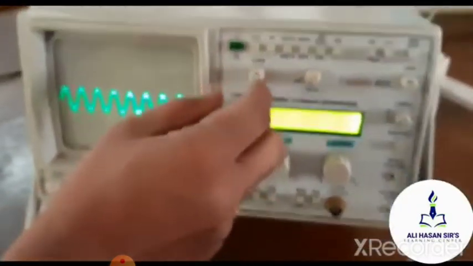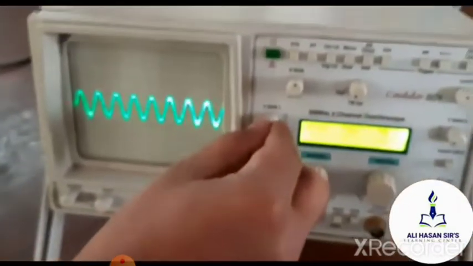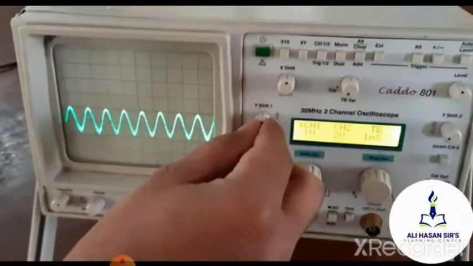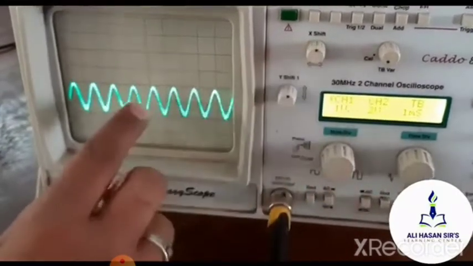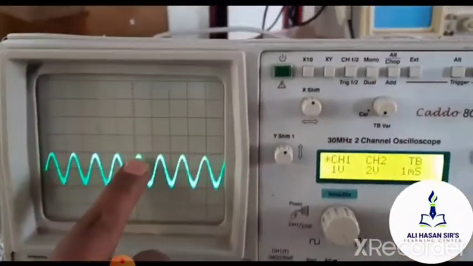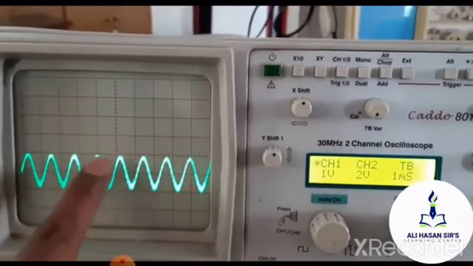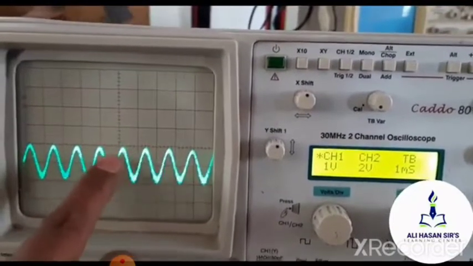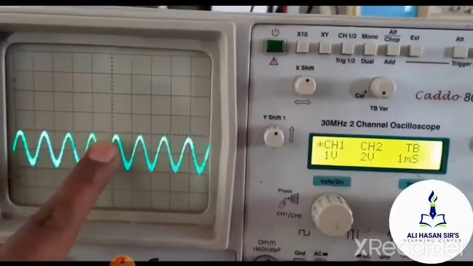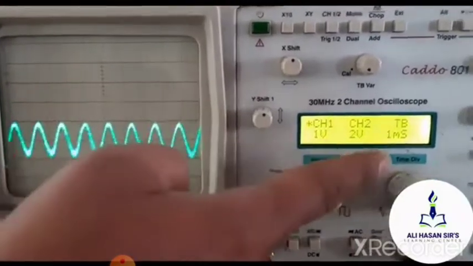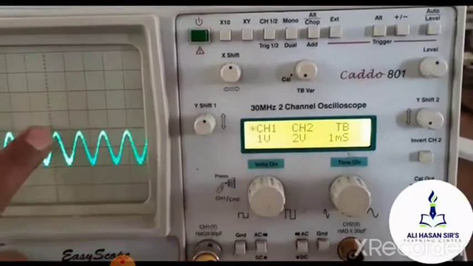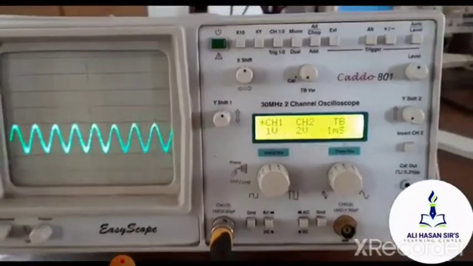Now if I adjust this frequency, we have to check the peak to peak distance in the horizontal direction. It is 1.2 divisions in the horizontal direction multiplied by the time per division, that is 1 millisecond.